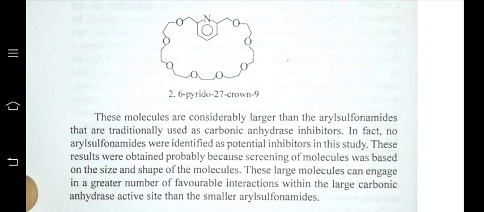This result was obtained probably because the screening of the molecules was based on the size and shape of the molecule. These large molecules can engage in a greater number of favorable interactions within the large carbonic anhydrase active site than the smaller aryl sulfonamides.